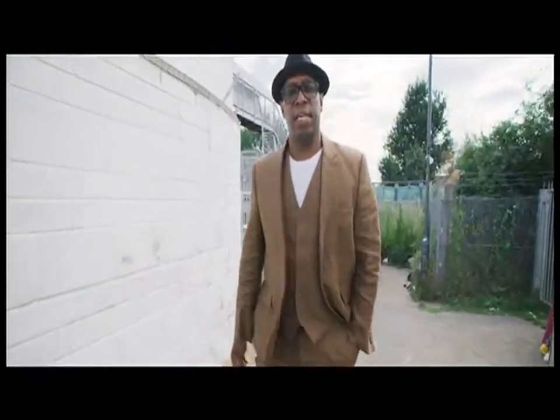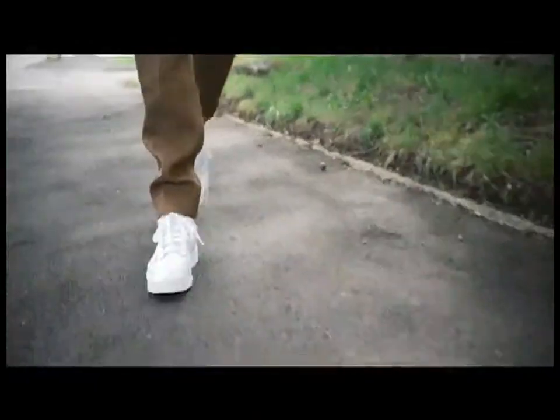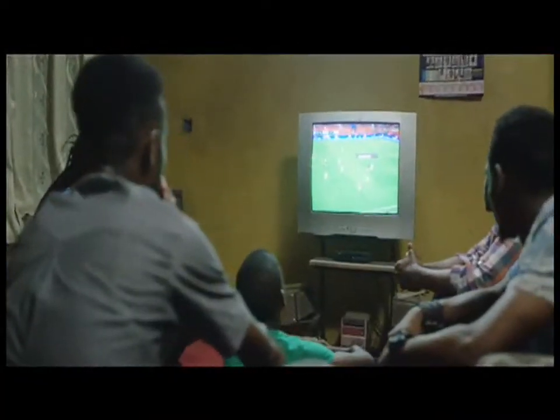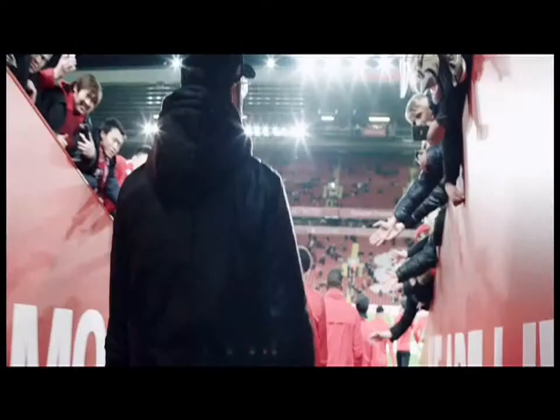Across Africa, in homes, towns and cities, men, women and children will stop and ready themselves in front of their television sets, with hope in their hearts, and wait for the game to start. There is nothing bigger or better.